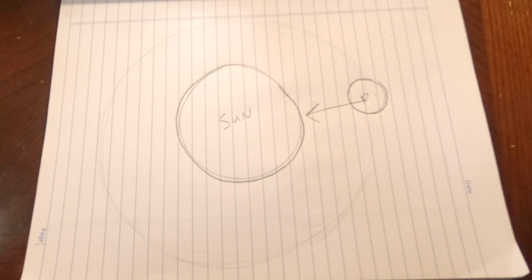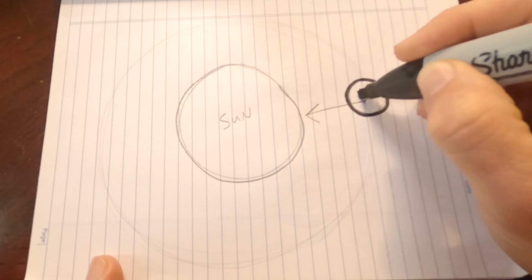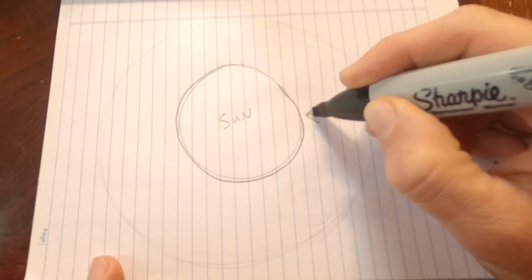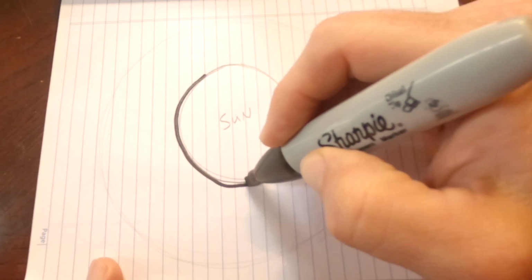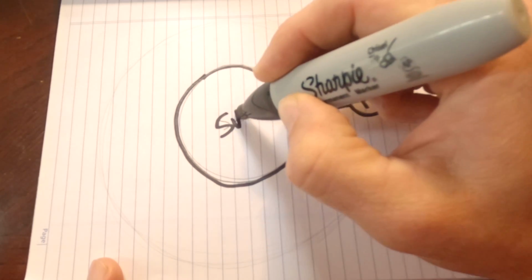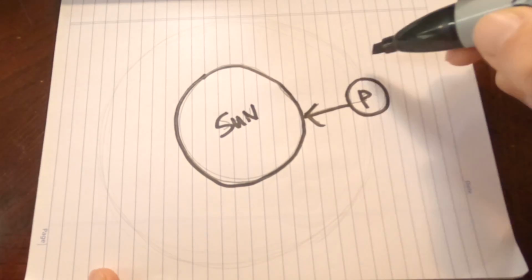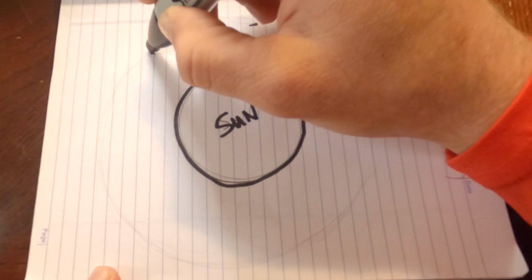I'm just going to add some color, some marked lines on here so that it's a little bit easier for me to show this, especially when I put it into my Google Doc. And then let's see the orbit, just so it's kind of a light line.